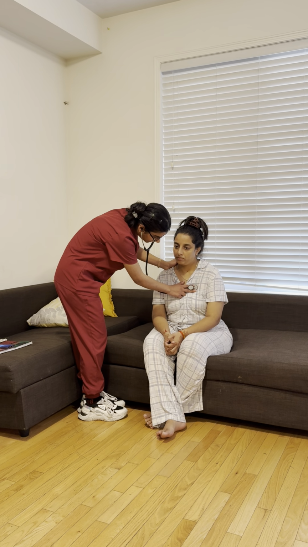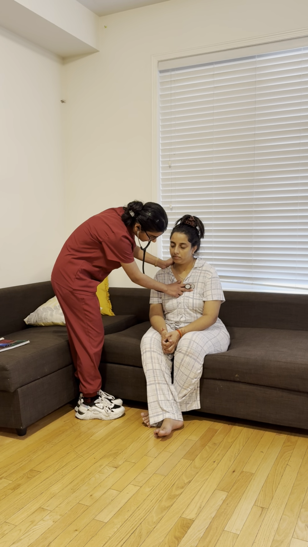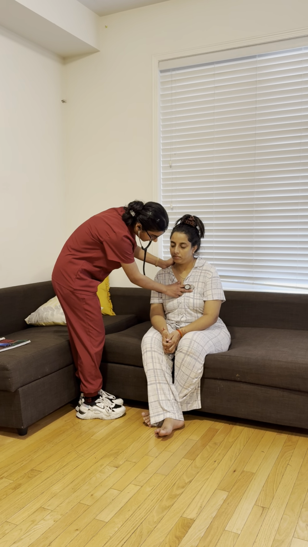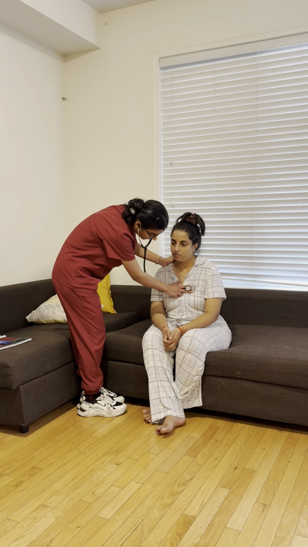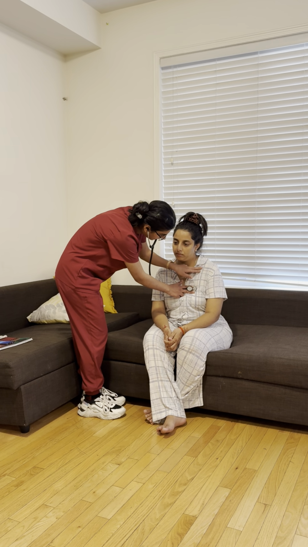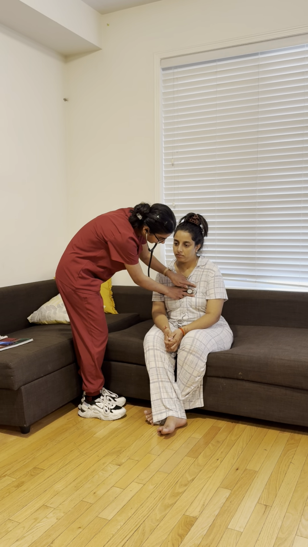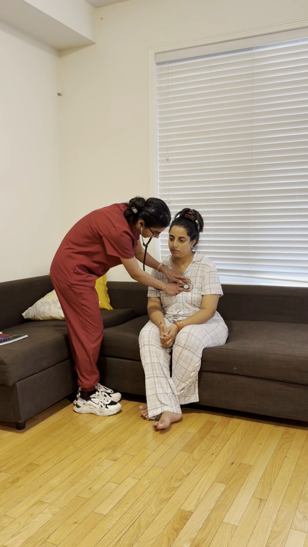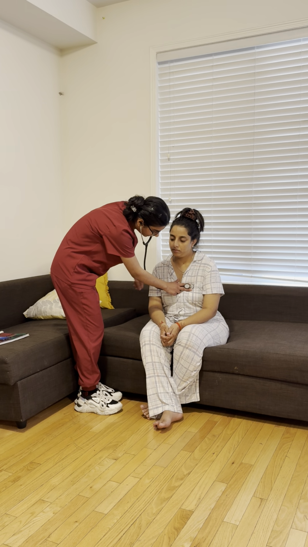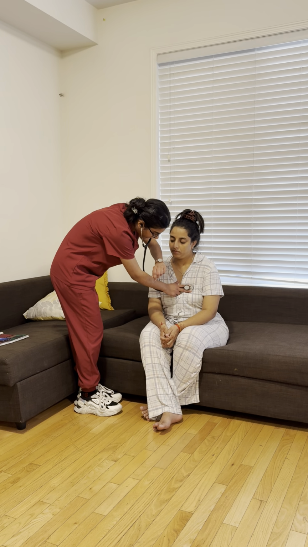The Erb's point is in the third intercostal space at the left sternal border, and the tricuspid valve is in the 4th to 5th intercostal space at the left sternal border. The mitral valve, where I can locate the apical pulse, is in the 5th intercostal space at the mid-clavicular line. Here I'm going to check the apical pulse for 30 seconds.